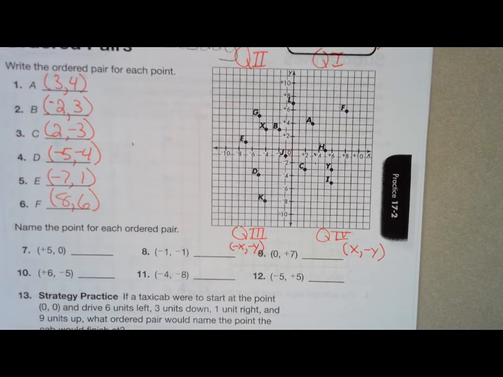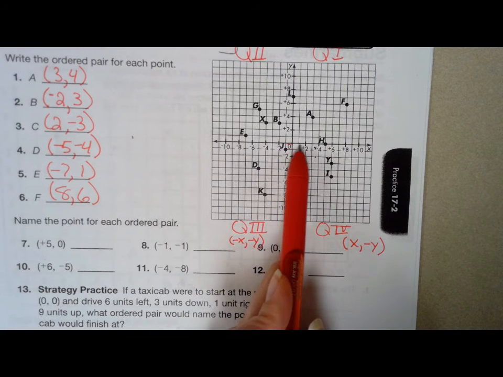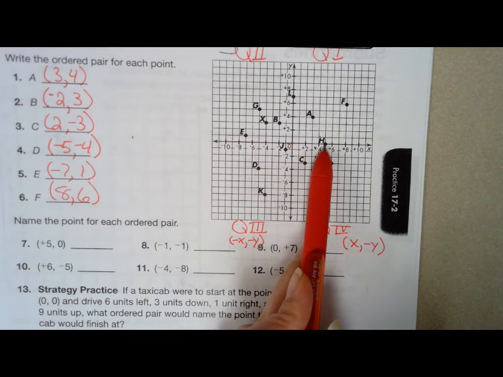All right. Now we're going to name the points at the ordered pairs. Oh, they made a liar out of me, and they actually did put a positive sign by it. You're not going to see that very often. As you get older, they usually don't put the positive signs by the numbers. So positive 5, 0. That means we're going to go to the right 5 and up 0. That's letter H.